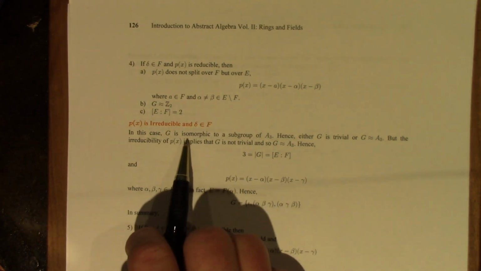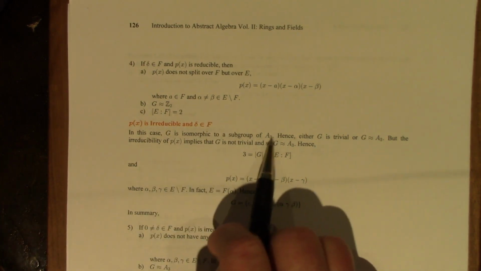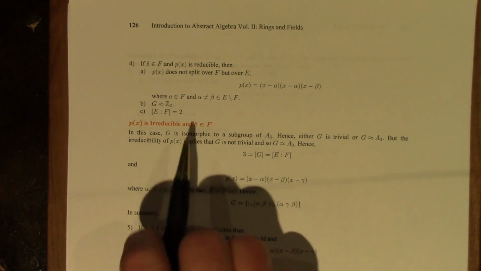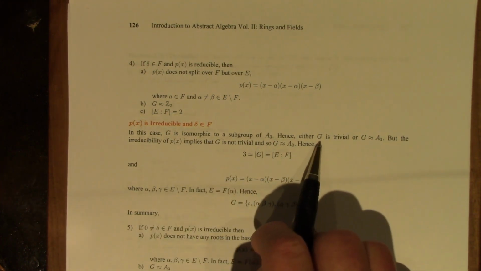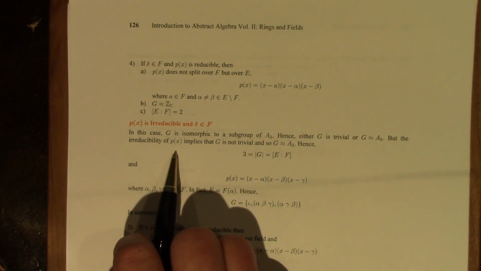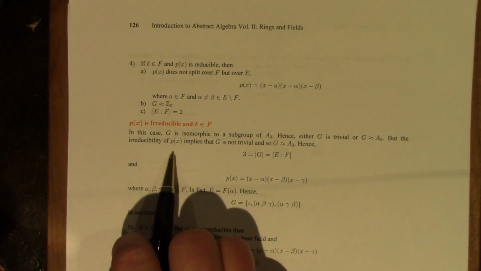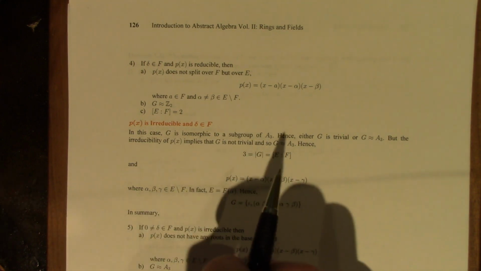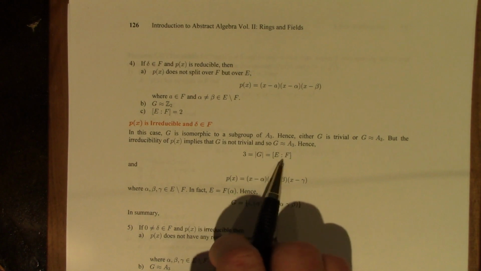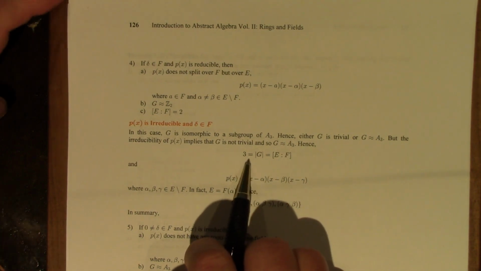In this case, G is isomorphic to a subgroup of A3, the alternating group, because delta is in the base field, so G is either trivial or it is isomorphic to A3 itself. But the irreducibility of P of x implies G is not trivial. And so G is isomorphic to A3, and therefore its size and the degree of the splitting field extension is 3.